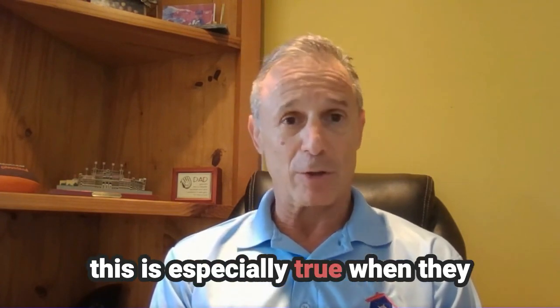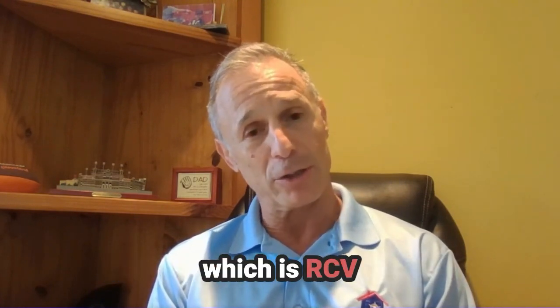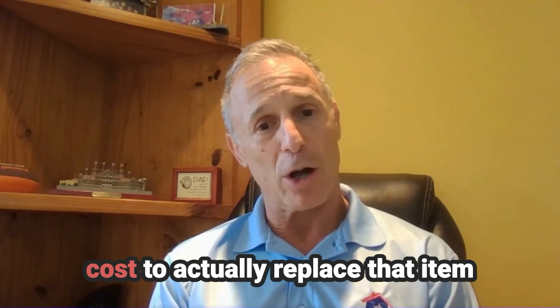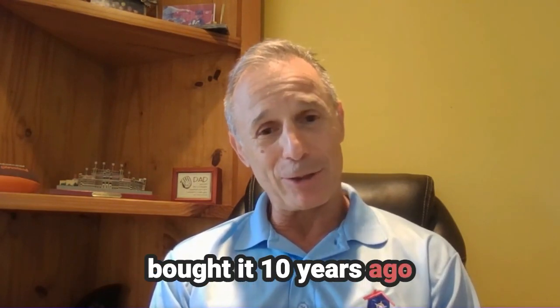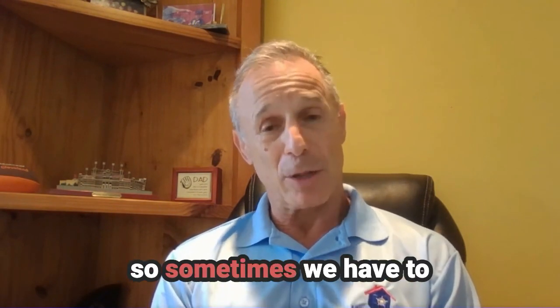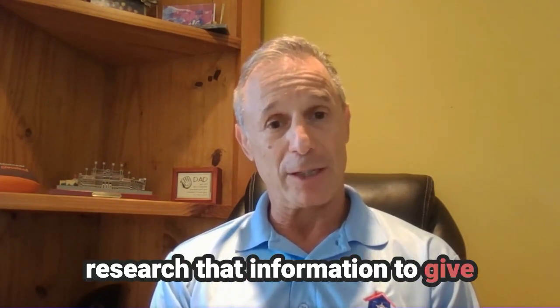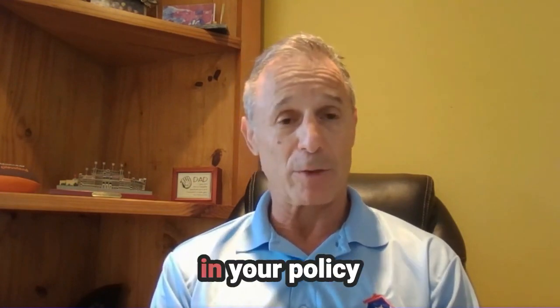This is especially true when they have something called replacement cost value, which is RCV, which means how much would it cost to actually replace that item. Obviously, if you bought it 10 years ago, it's not going to cost what it cost 10 years ago. It's going to cost what it costs today. So sometimes we have to research that information to give you a true value for that item, especially if you have replacement cost value in your policy.